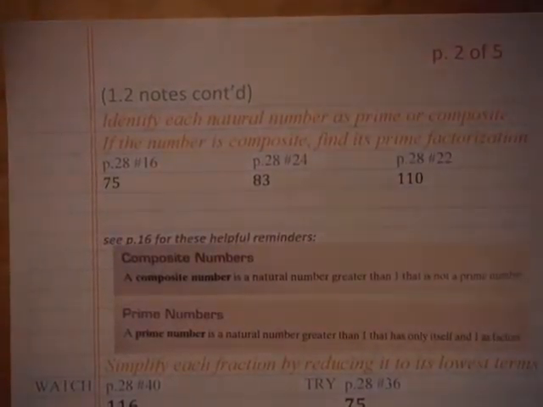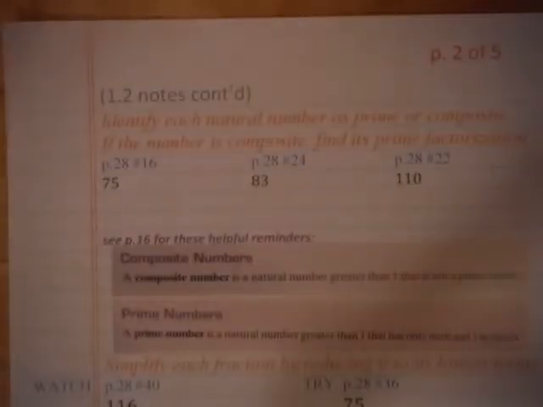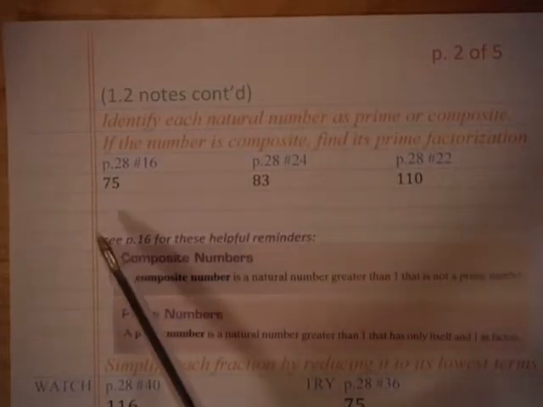Alright, page 2 of section 1.2. And the next set of problems don't look like fractions, but we're really building more skills to be able to deal with fractions as we continue through this section. So wait it out here, you'll see how this is useful.